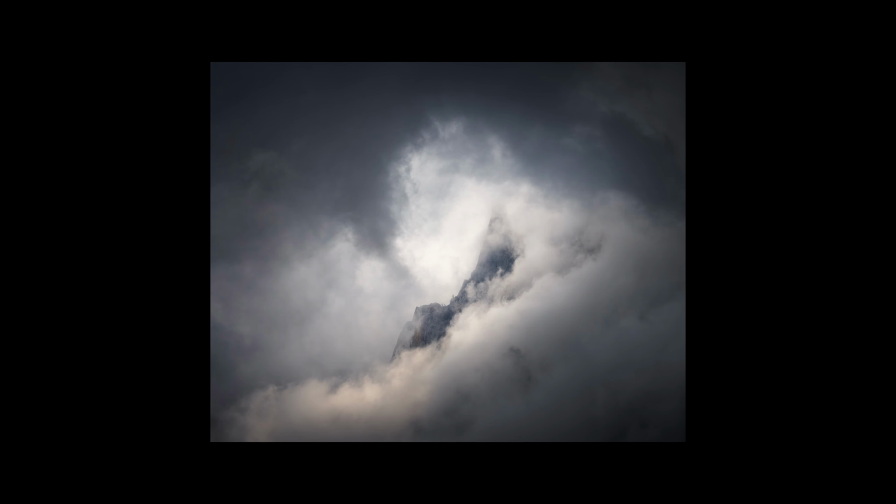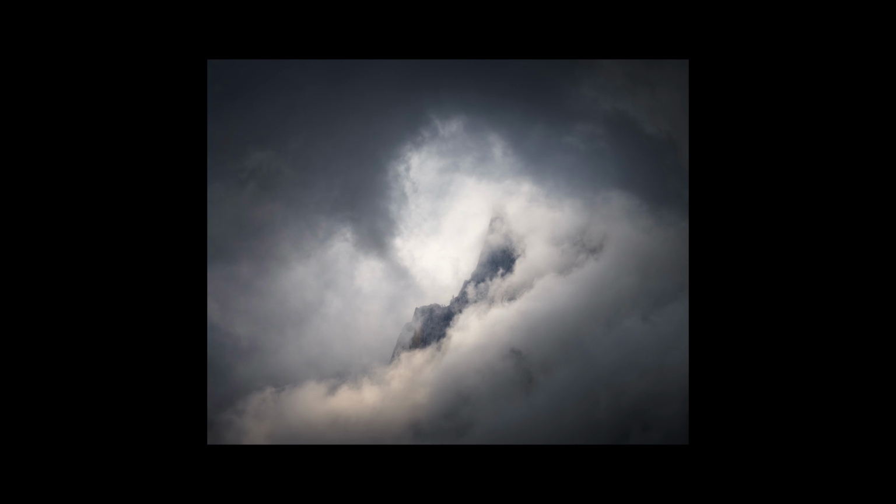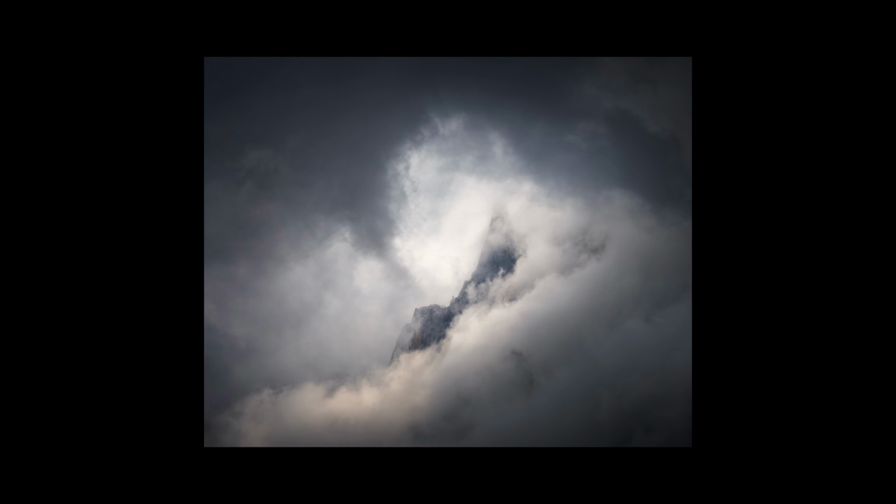On this day, Half Dome was mainly covered in the clouds, but did make a few very, very brief appearances, and this being one of them. I really liked how the clouds here made this swirling vortex, and how the darker clouds up top kind of made a natural framing element.